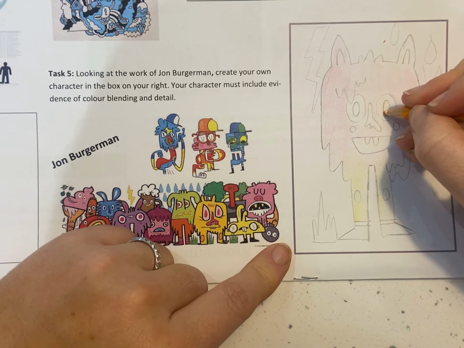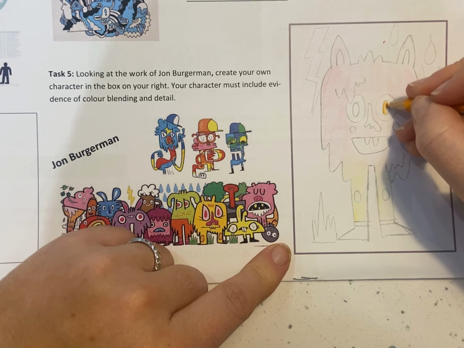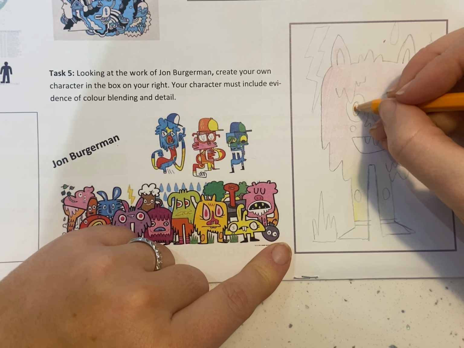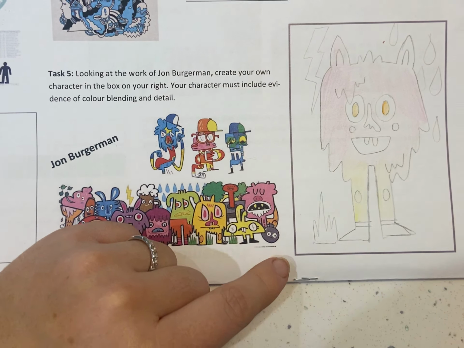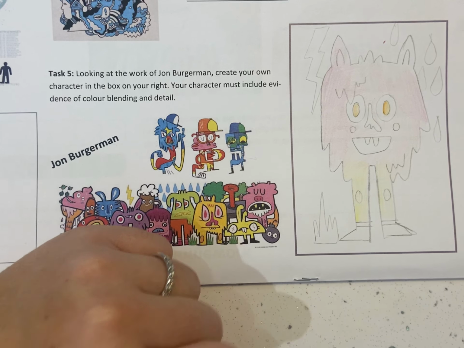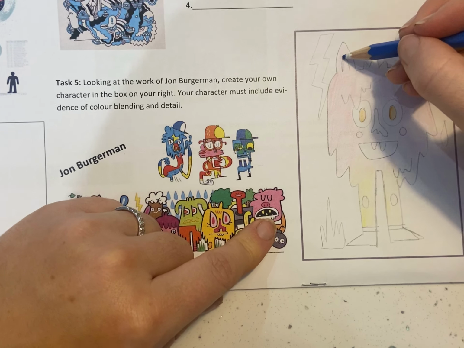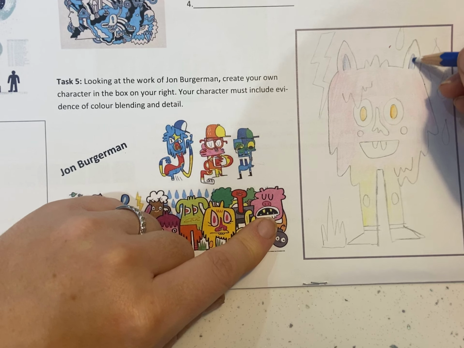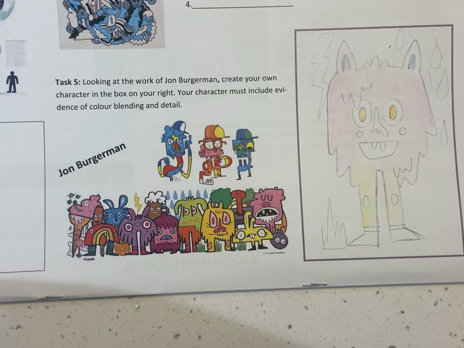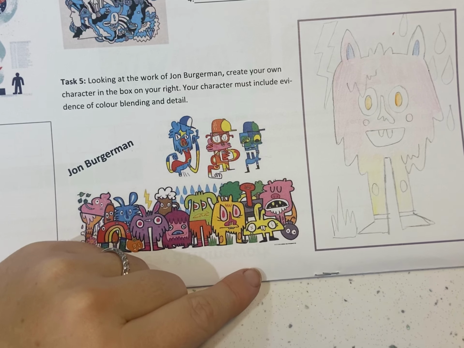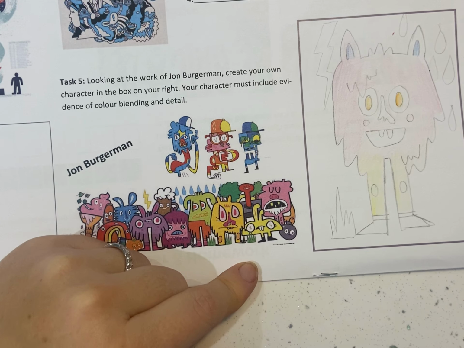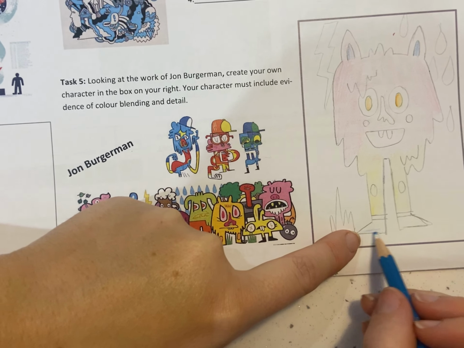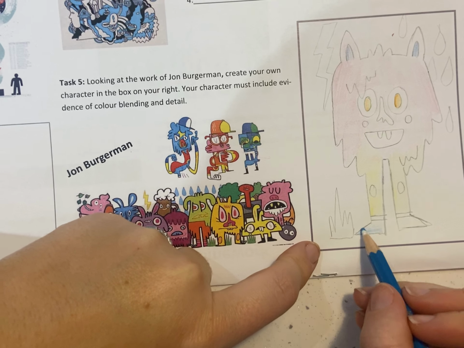kind of pinky purple. I want the eyes on the inside to be an orangey colour. On the inside of the ears to be a bit more blue. So it will give you a little bit of time to think about what colours you want where as well. I want the shoes.